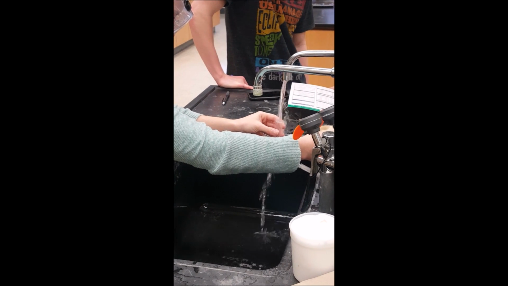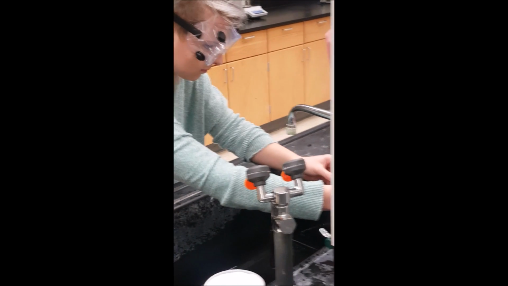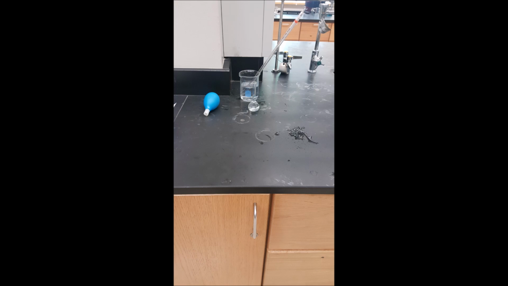Make sure that after you clean your glassware and you dry it thoroughly, check for any cracks and go and clean up your area. After you've cleaned up your area, leaving no solution left out or any solution on the table, you're ready to end lab.